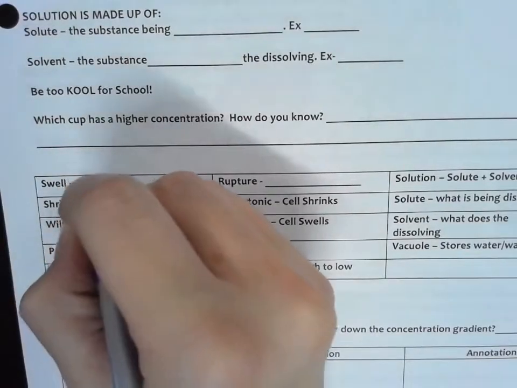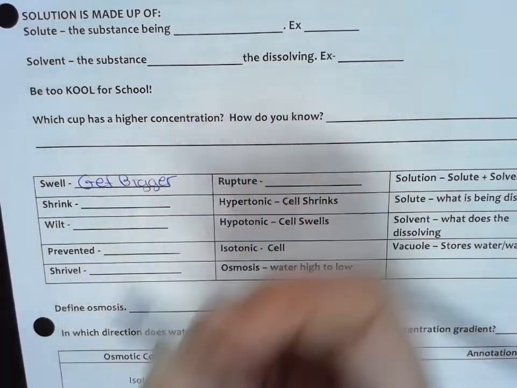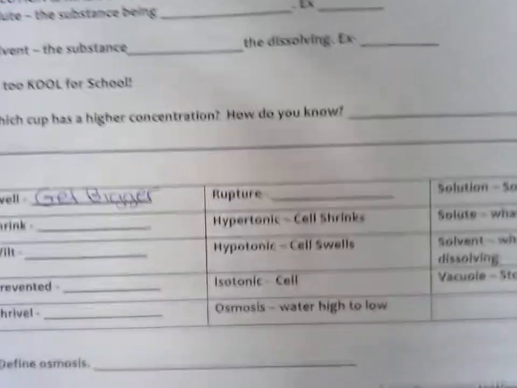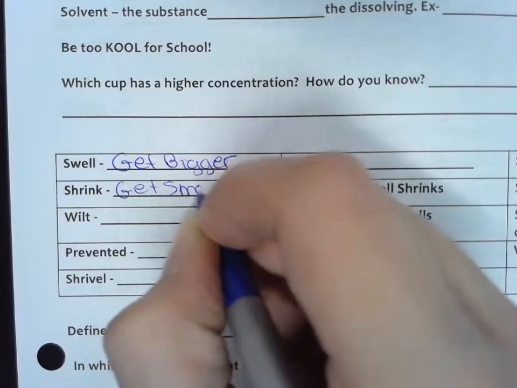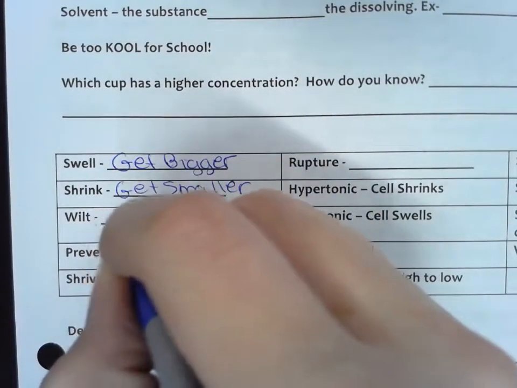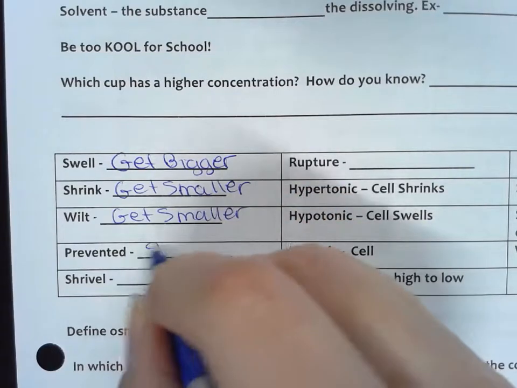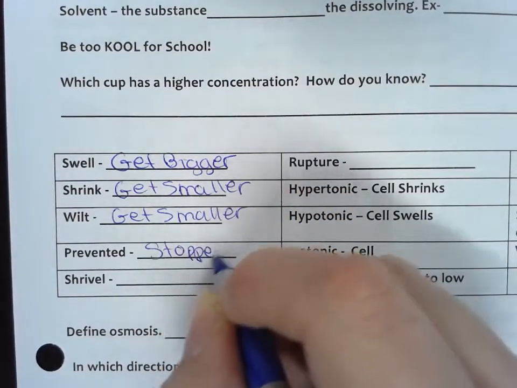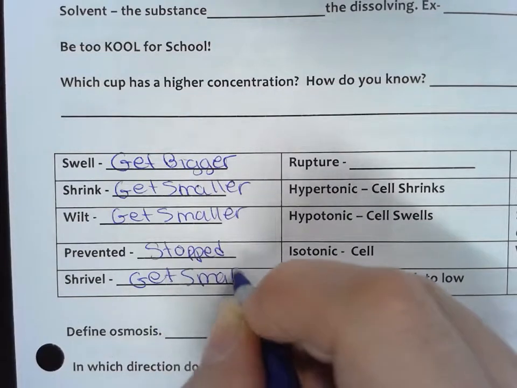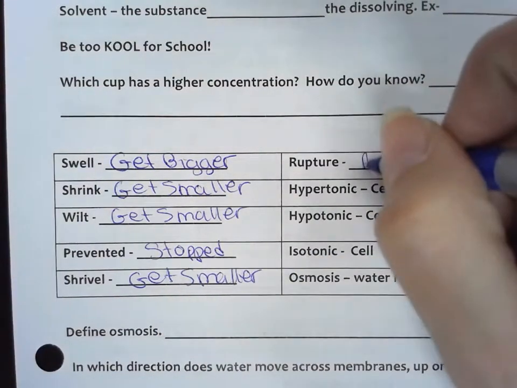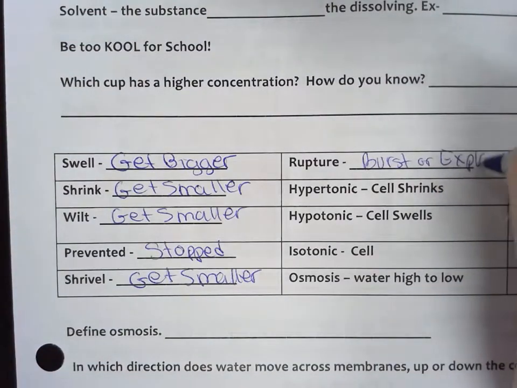So swell simply means to get bigger. Shrink, you may already know these. Shrink means to get smaller. Wilt also means to get smaller. Prevented means stopped, and shrivel also means to get smaller. Rupture means to burst or explode.